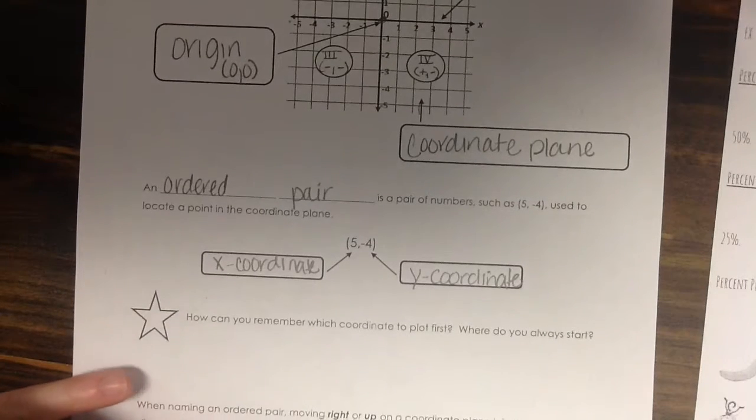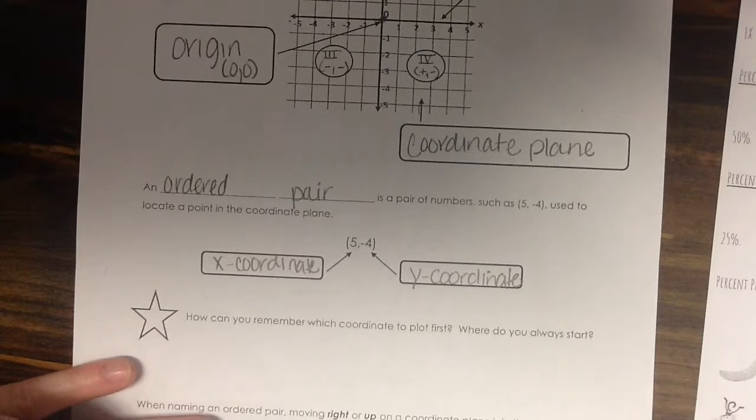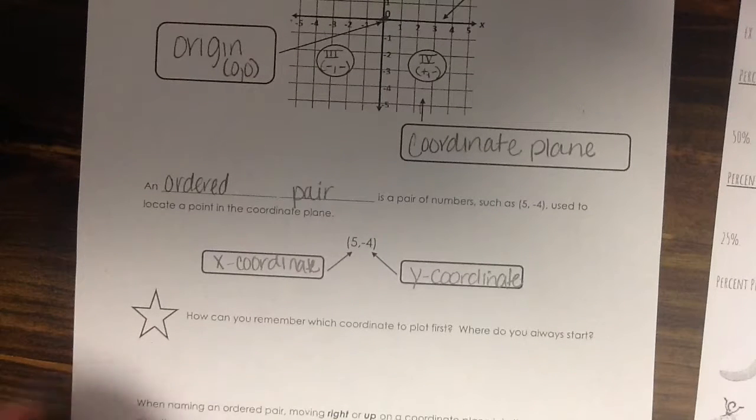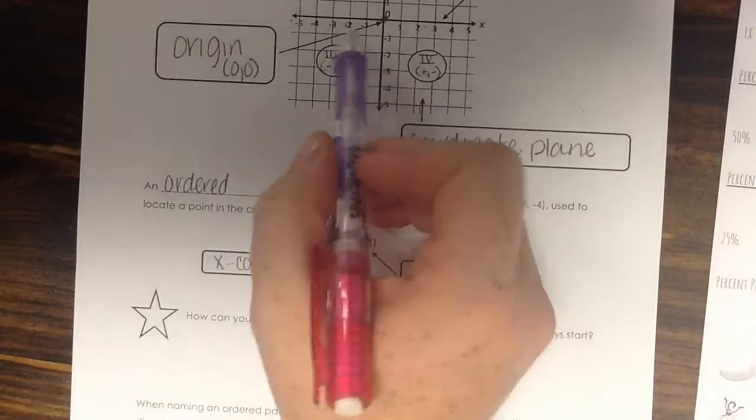How can you remember which coordinate to plot first? Where do you always start? X, because that's the way the alphabet goes. The origin. So there's lots of little rules. You always start at your origin, and you have to walk before you jump. Or you have to taxi before you take off. There's all these fun little things. You're always going to go left or right first, and then up or down.